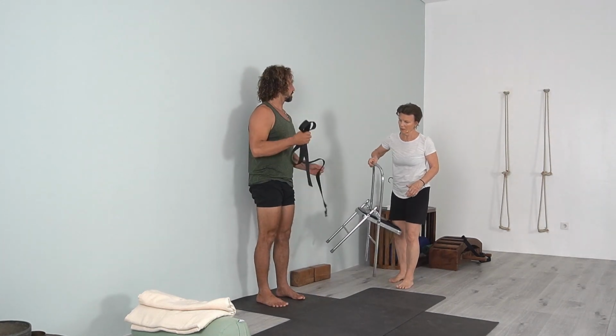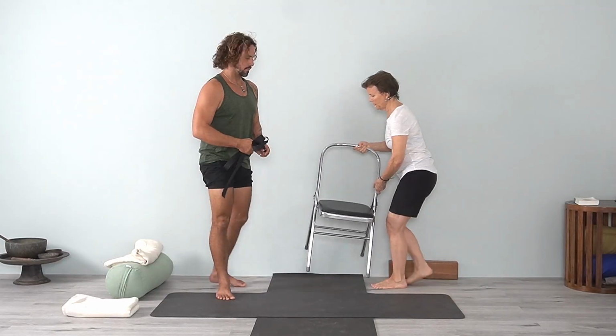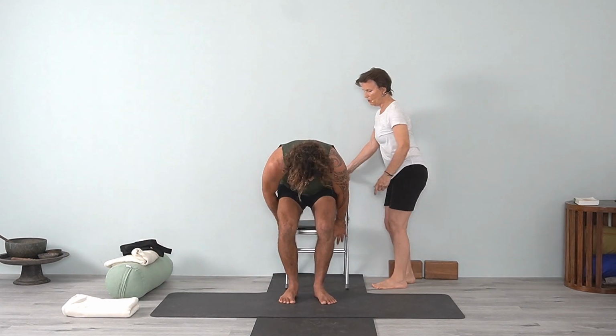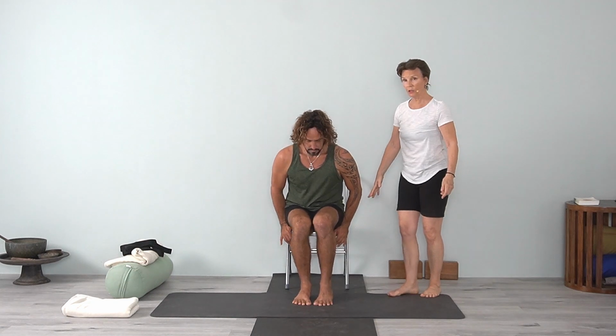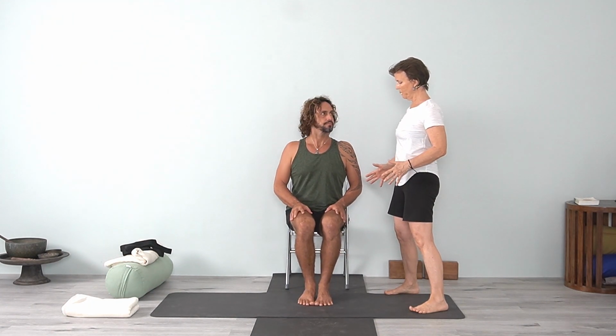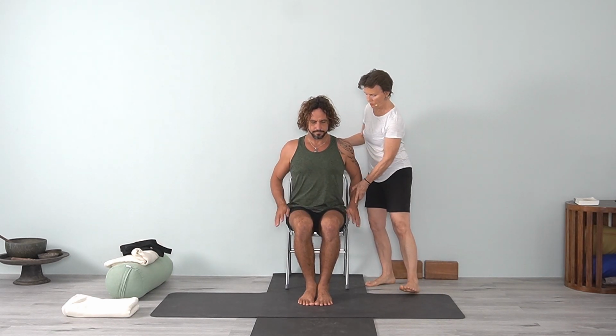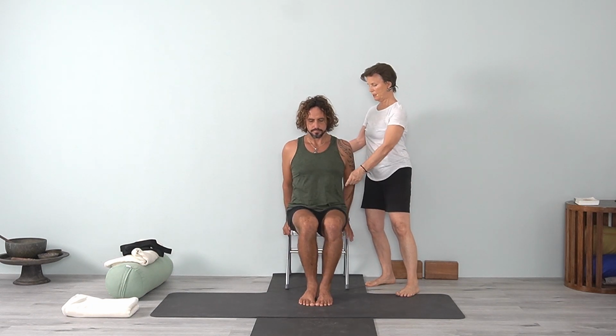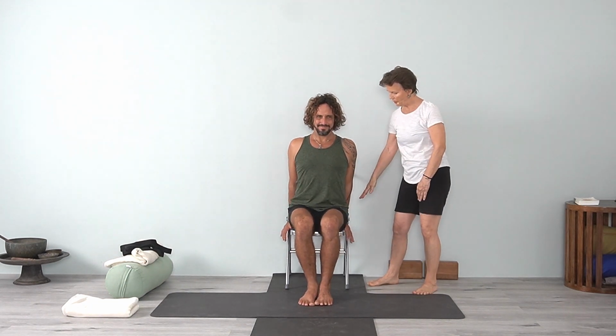Okay, we'll sit on the chair, Utkatasana. So again, you're sitting on the chair, so your hips are stable and fixed. And from that area, you're going to bring your hands first to the side of the trunk and get that opening through the chest. So lift the chest, lengthen through both sides. You're using your hands, pressing down to get that extension.